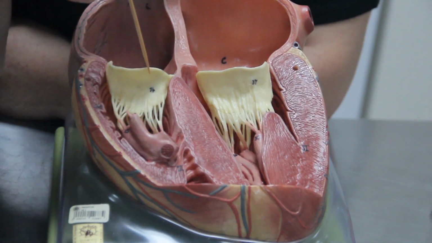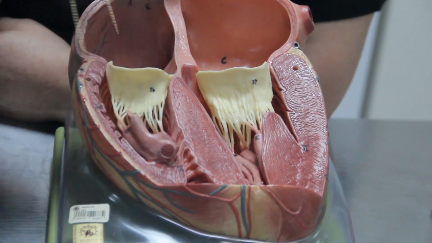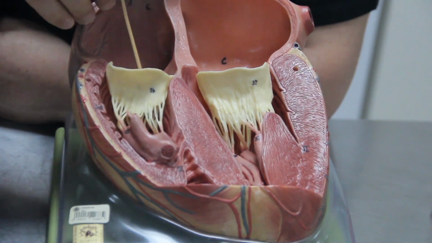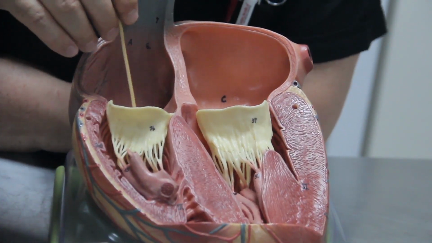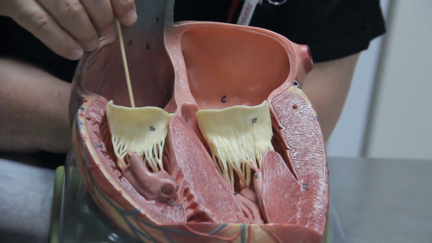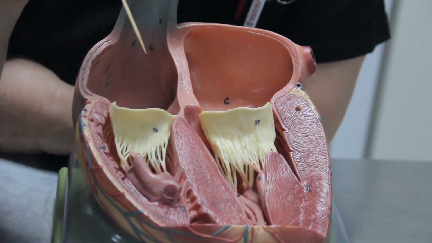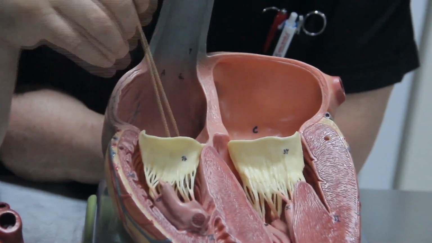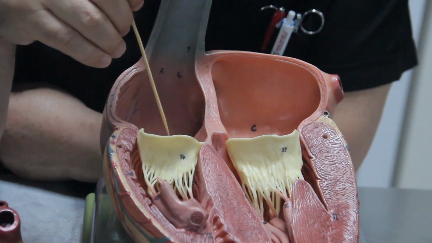Okay, sometimes you might see stenosis. Stenosis is the narrowing of these cusps. When there's a narrowing, like you might have a tricuspid valve stenosis or mitral valve stenosis. If you have a tricuspid valve stenosis, it narrows. Not enough blood would enter the ventricles, and primarily it would stay here in the right atrium.